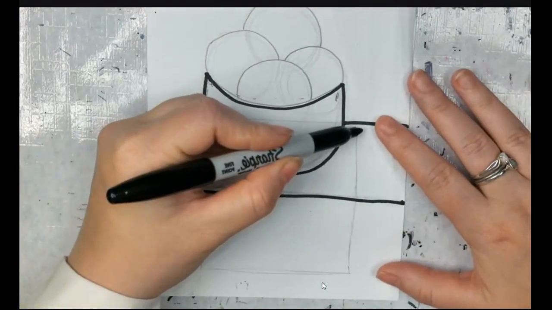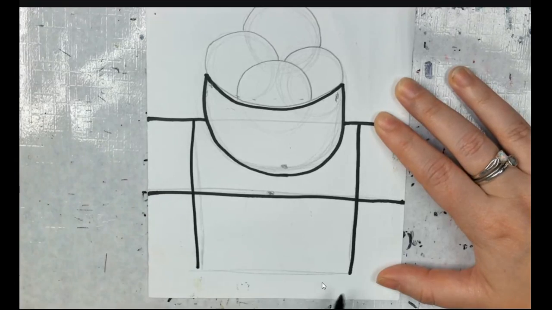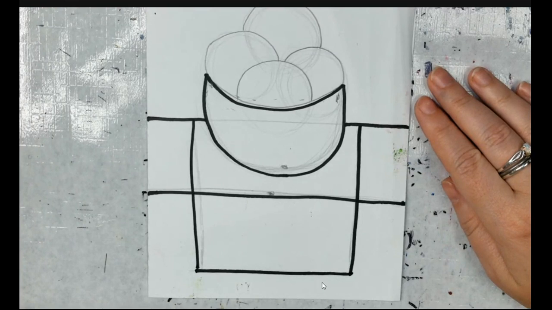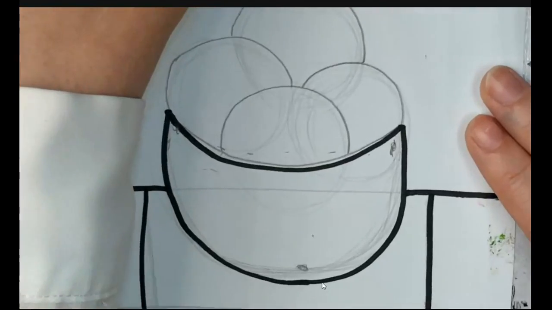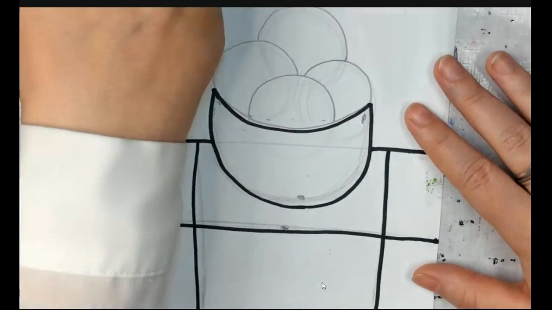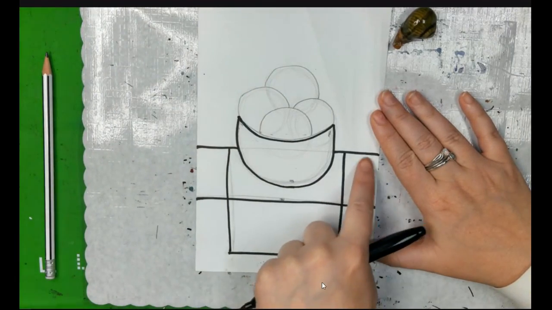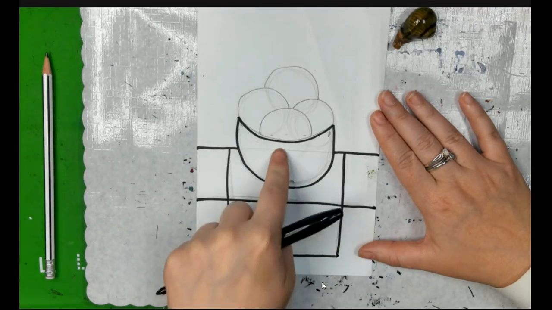We have to come to each side and draw our tablecloth. We need to draw our oranges. We're also going to add a little more detail to the oranges. So make sure that you have your table outlined. Do not bring that line through your bowl. The bowl is in front.